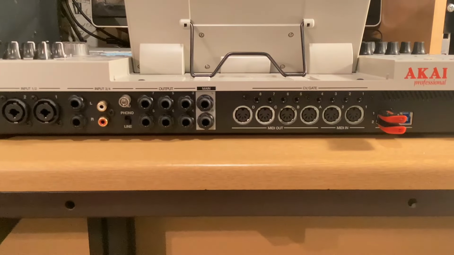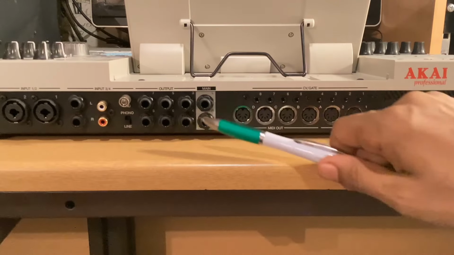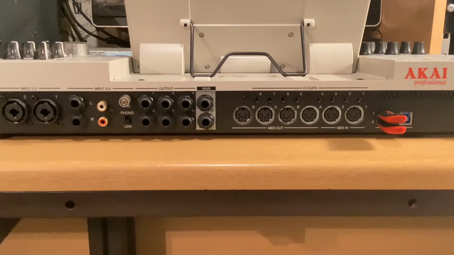So you've got a total of 8 monos. Again, no digital output, no XLR output, just 8 TRS mono jacks as outputs, and that's it.